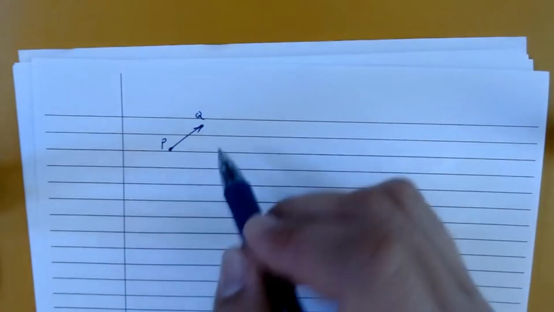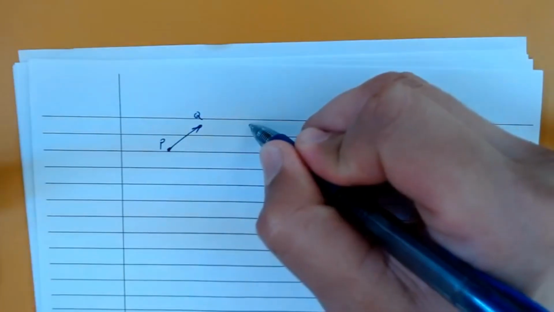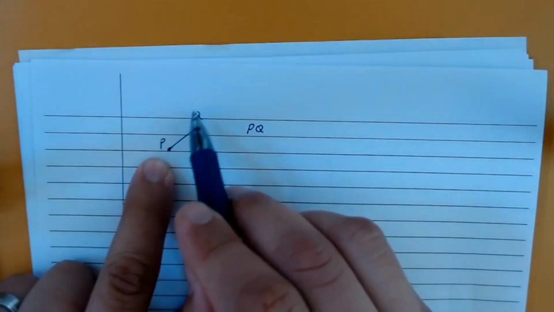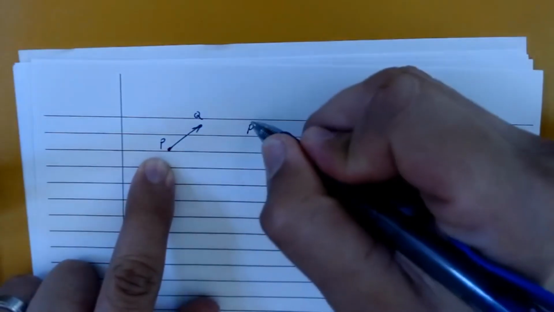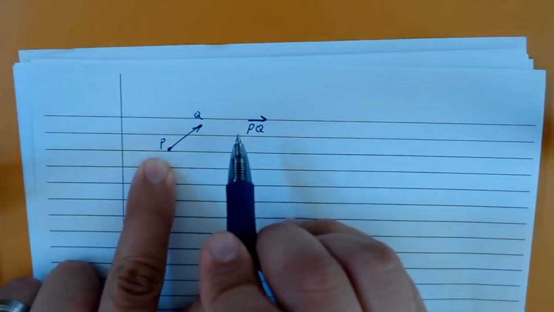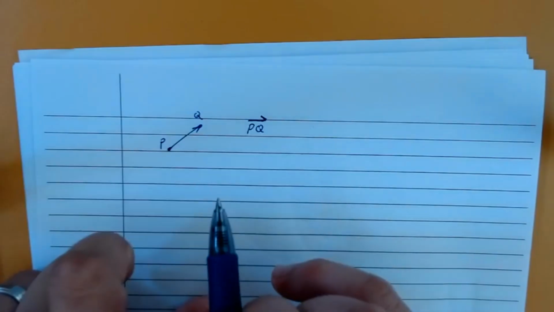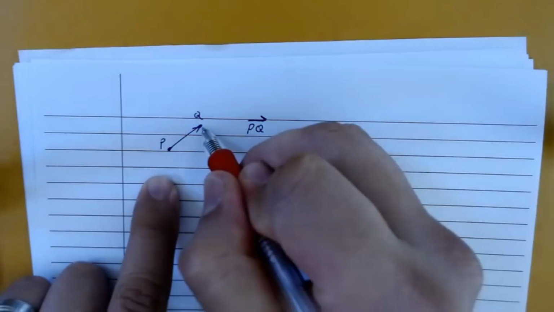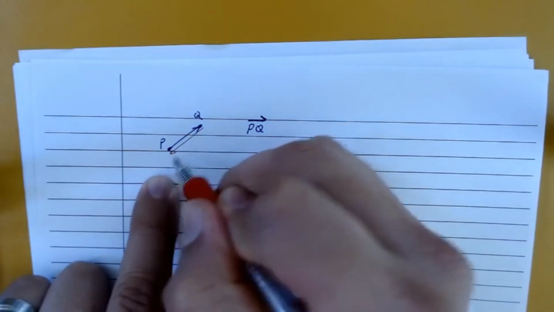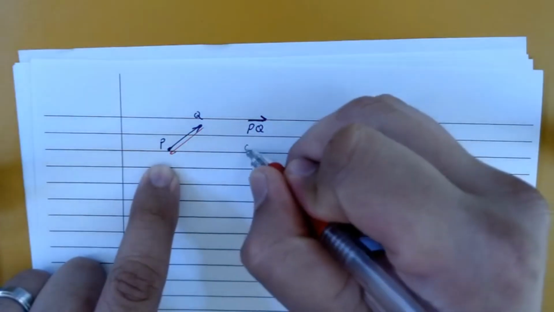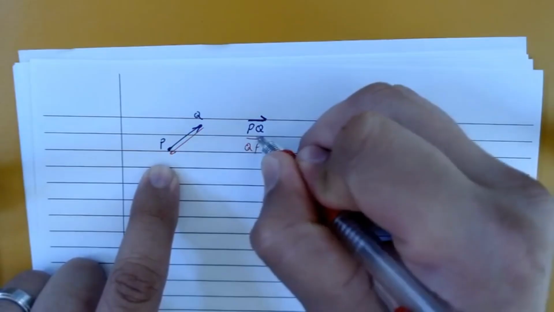The notation for something like this can be written by expressing the starting point, the ending point, and then conventionally we put a small arrow over it. This signifies that we're starting from P and going to Q. Note that this is different from going in the opposite direction. If I started at Q and went back to P, that would be a different vector, and it would have a different notation, starting from Q back to P, like this.